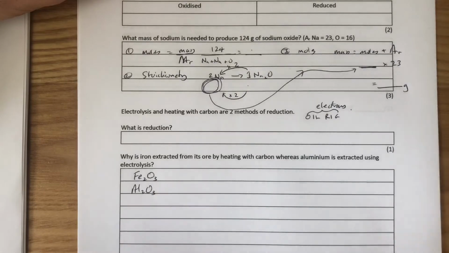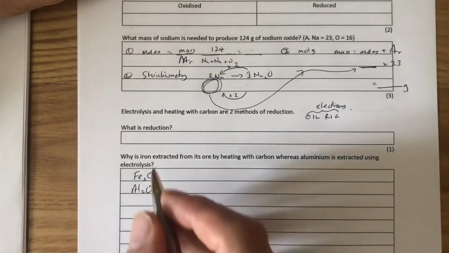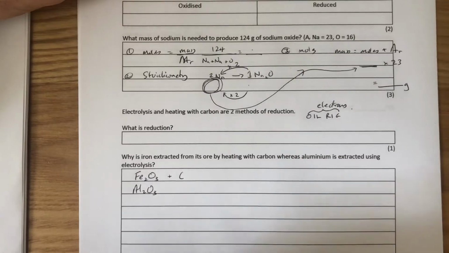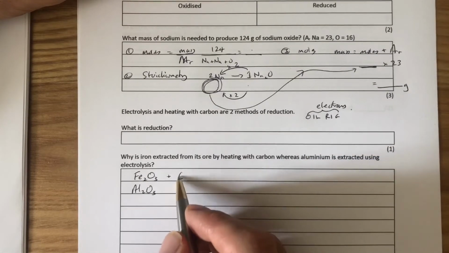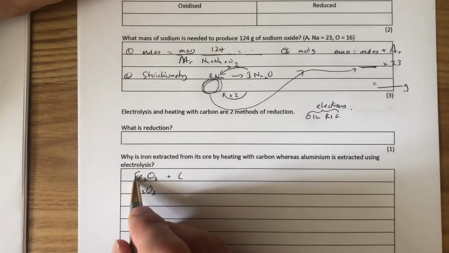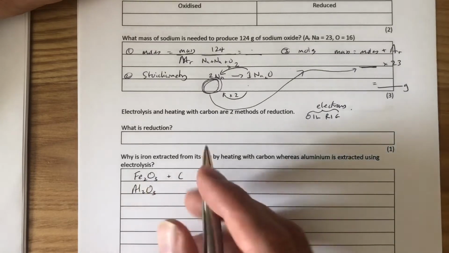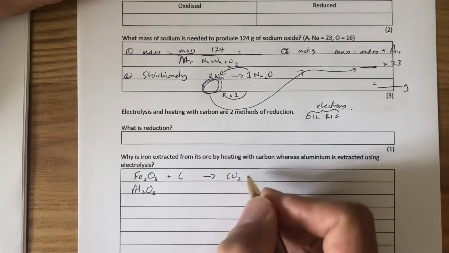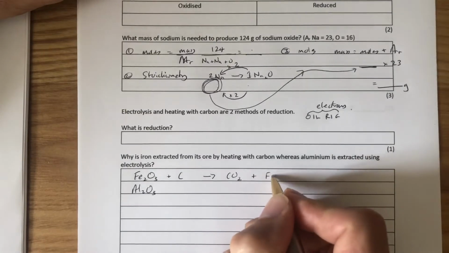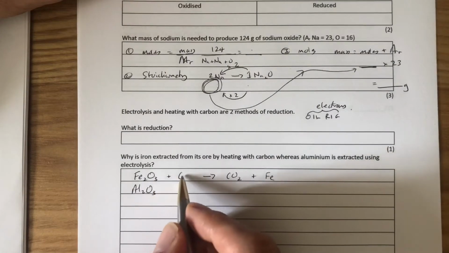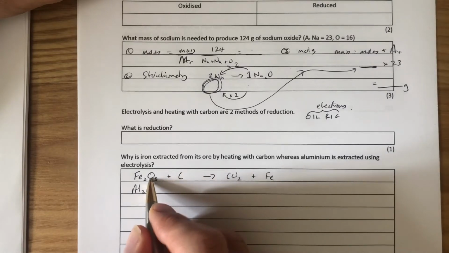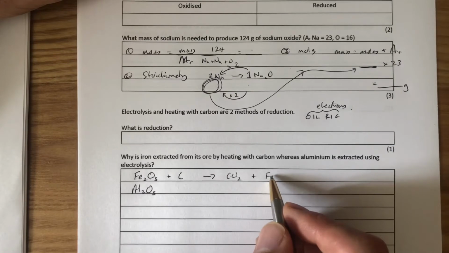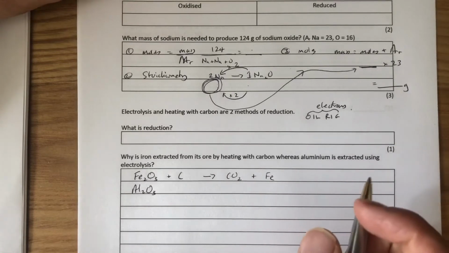Now, there's two methods of extraction. You can extract by heating with carbon, and that works because carbon is more reactive than the iron. So it takes the oxygen away, making carbon dioxide and leaving the iron on its own. Okay, so the carbon is more reactive, it takes the oxygen, therefore makes carbon dioxide and then leaves the iron on its own, which we can then turn into cars and bridges and girders and things like that.